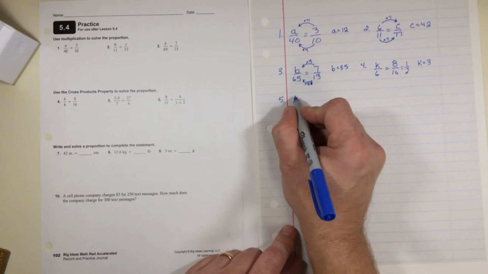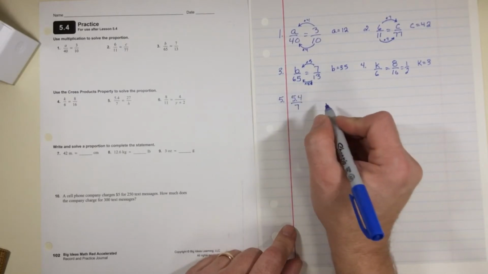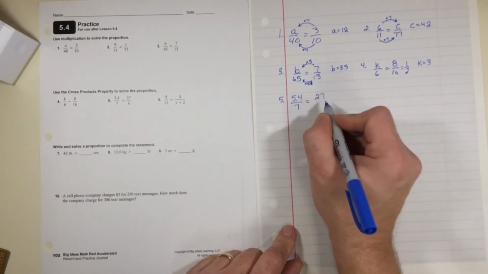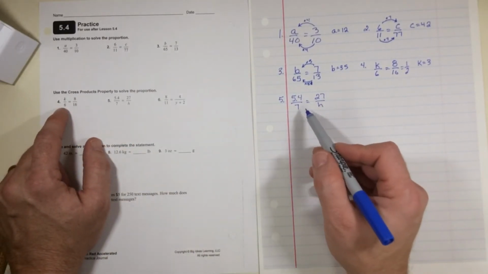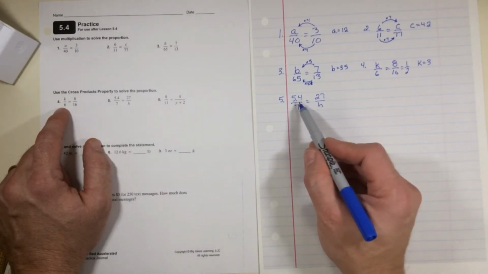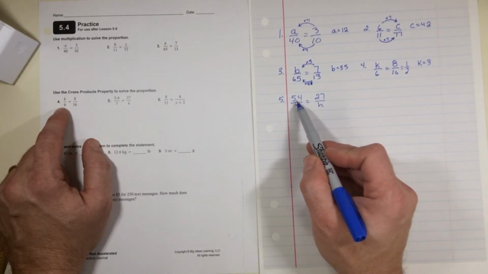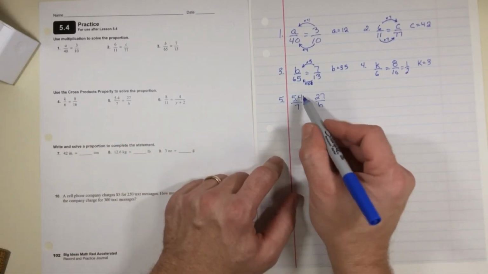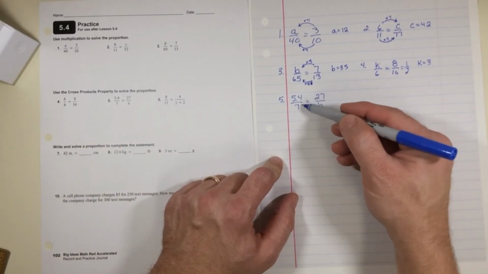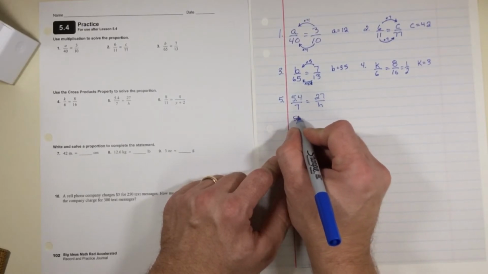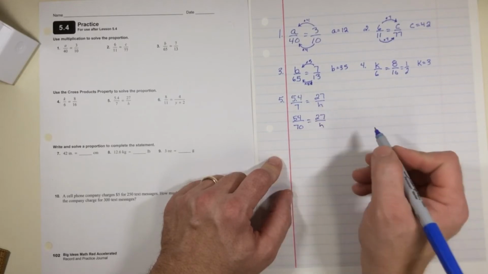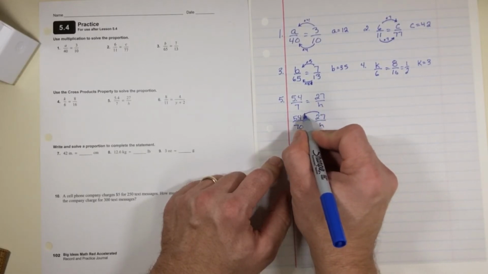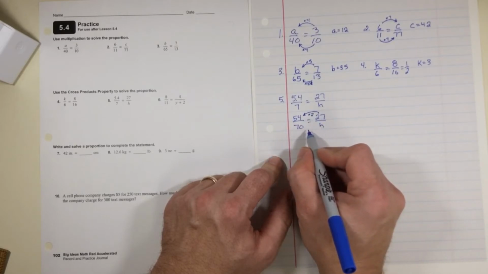Number 5. 5.4 over 7 equals 27 over H. Well, here they want us to use cross products, and I could use cross products here. However, I really don't like this decimal up here in this fraction. So I know if I multiply the top and the bottom by 10 here, this becomes 54 over 70 equals 27 over H. And now I know 27 times 2 is 54.